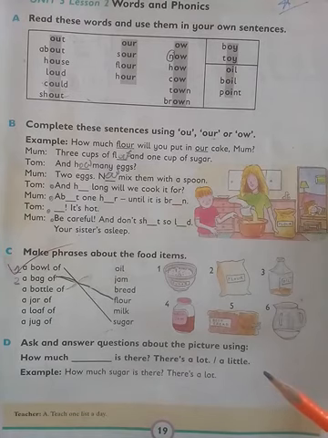We will ask, how many bread do you want, how many bread is needed, how many eggs do you want, or how many eggs are needed. But we will ask with sugar, how much sugar, how much flour, how much oil, how much fruit, and how much milk. Okay, students, is that clear that we use how many with countable things and we use how much for uncountable things?